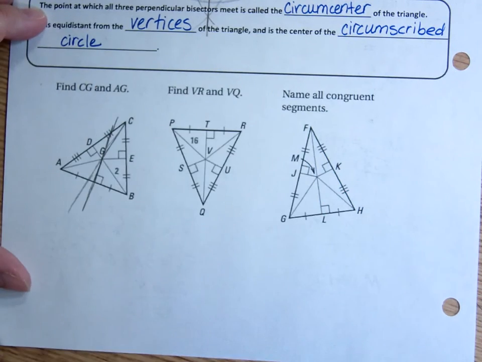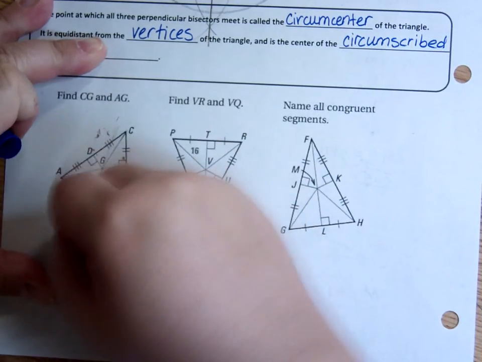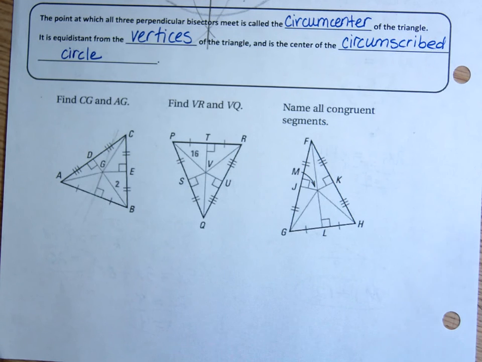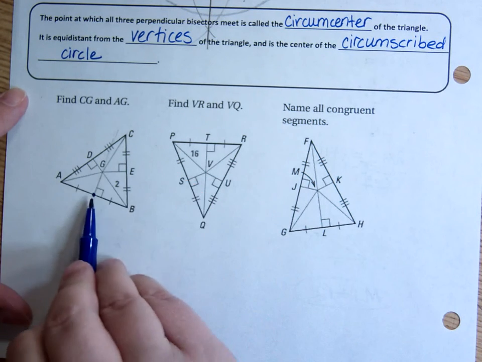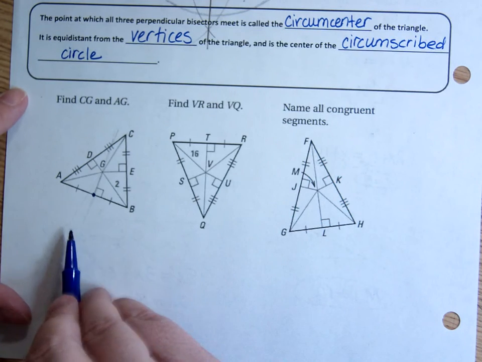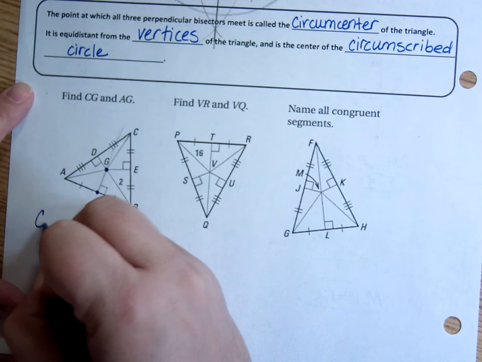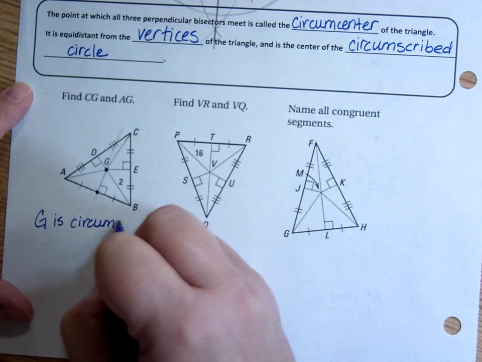All right, so GD is a perpendicular bisector, GE is a perpendicular bisector, and G, no particular letter, right here, this is a perpendicular bisector. So point G is where they all meet, and that makes G the circumcenter. So G is a circumcenter. That's the first thing to recognize.